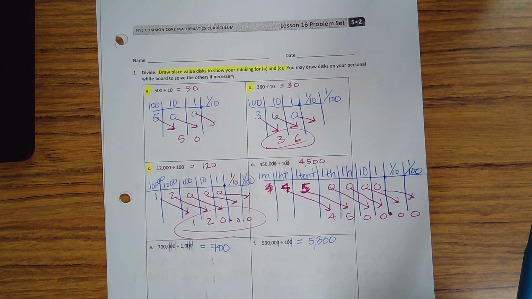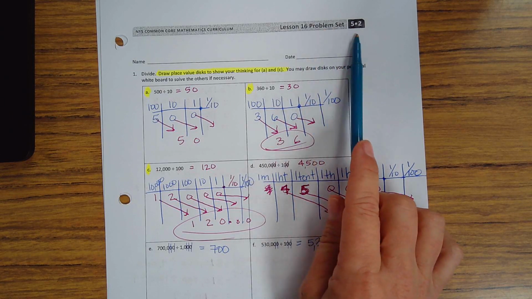This is EngageNY, Module 2, Lesson 16, Problem Set Debrief.